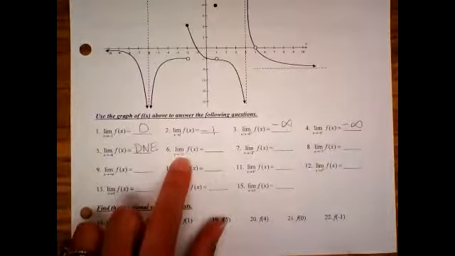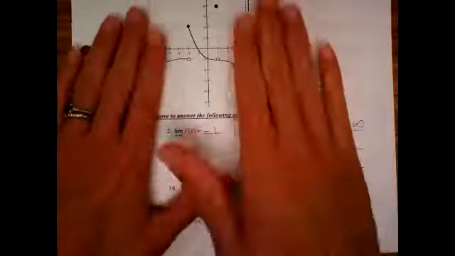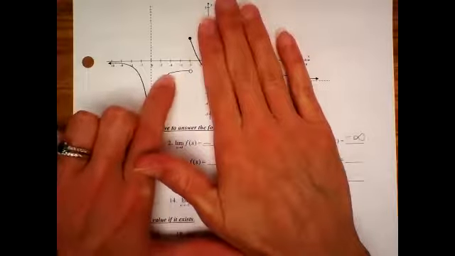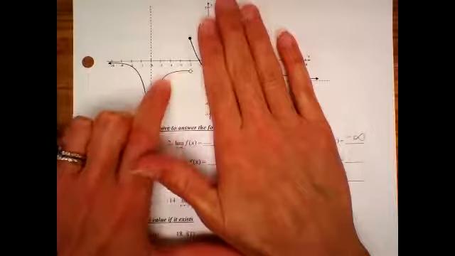All right, this is -2 from the left. So here's -2. Ignore everything except -2. We want to go from the left. I know there's a hole, but it doesn't matter. Where are we headed?